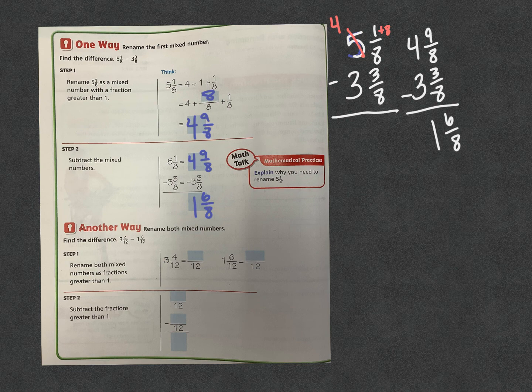But once you get used to that, this is an easier way. You're dealing with smaller numbers than you will if you choose this way. This is fine. This is a good method to do it, and it will work. You're just going to end up dealing with larger numbers. So here is the other option. We can just rename both of the mixed numbers into improper fractions like we learned in the previous lesson.